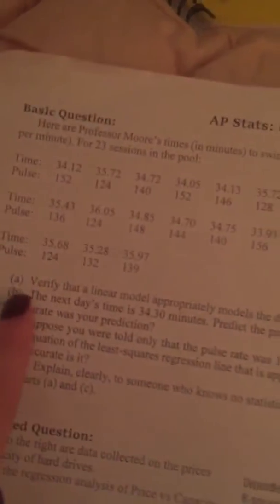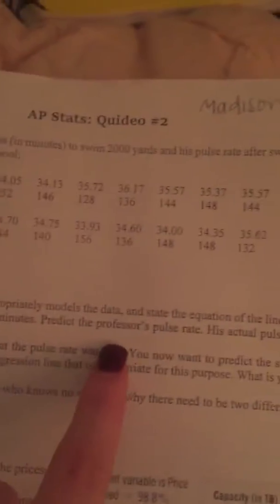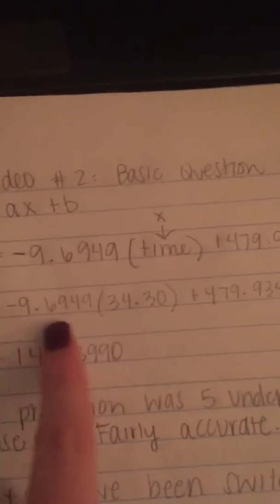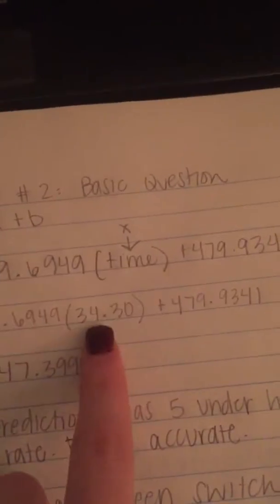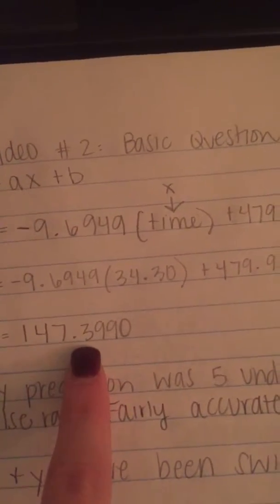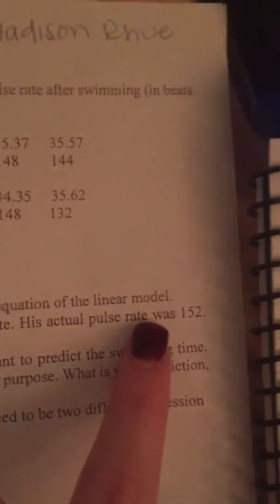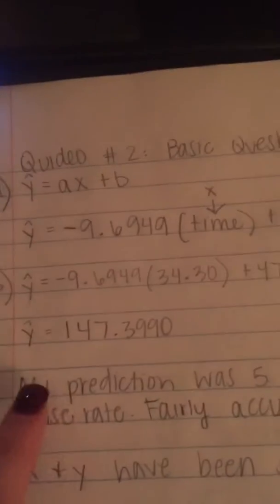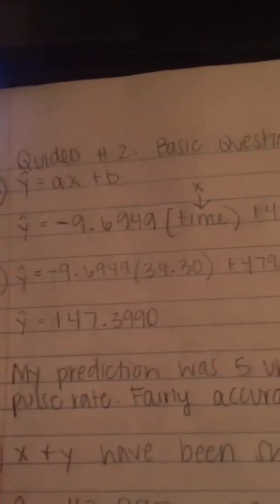So question B asks us to predict the professor's pulse rate based on his time, which is 34.3. So what you do is you plug it into the equation right here for your x, and you get 147.4. And then it says his actual pulse rate was 152, and it asks us how accurate it was. I'd say it was pretty accurate. It was about 5 under his actual pulse rate.